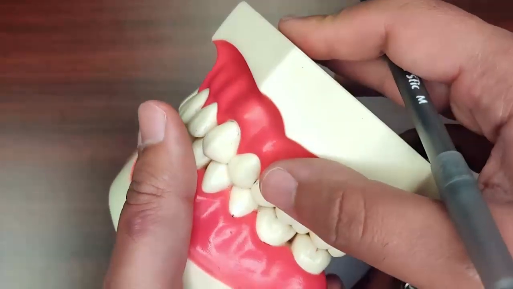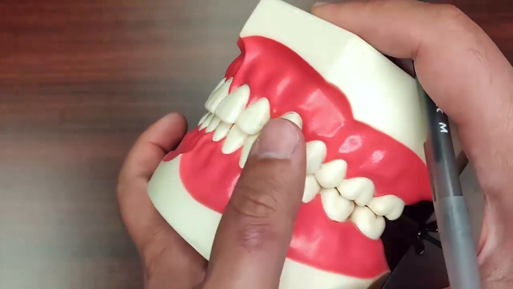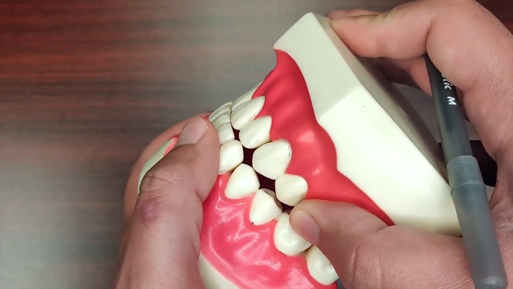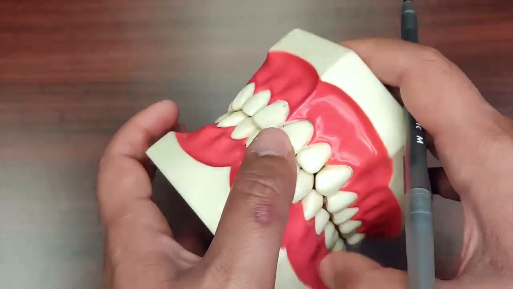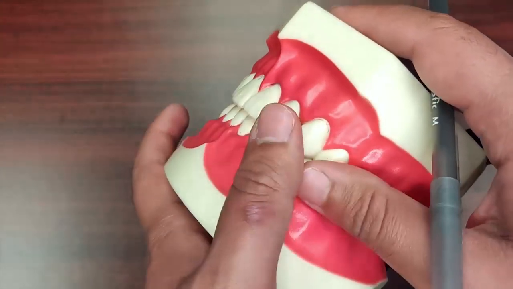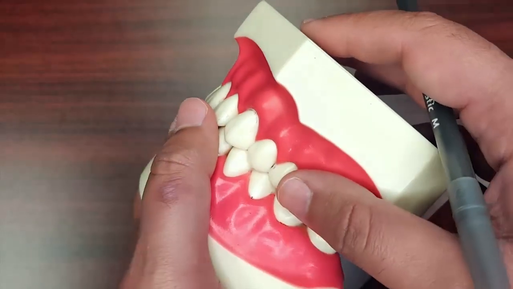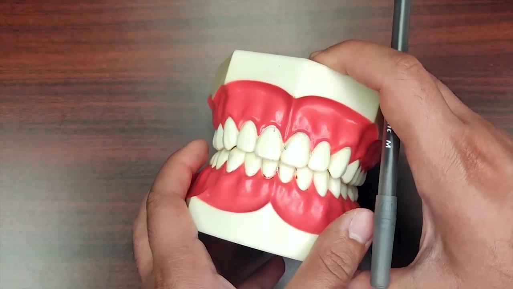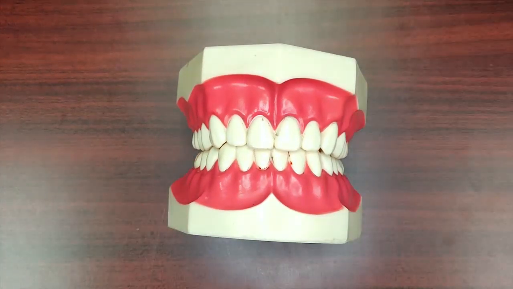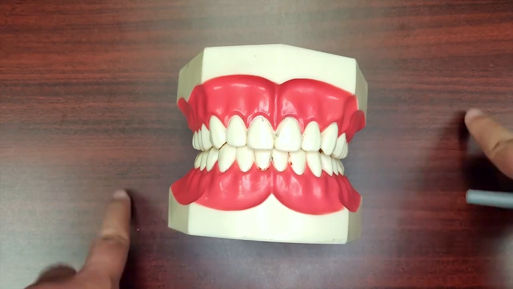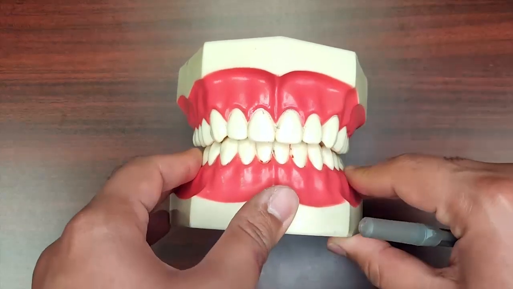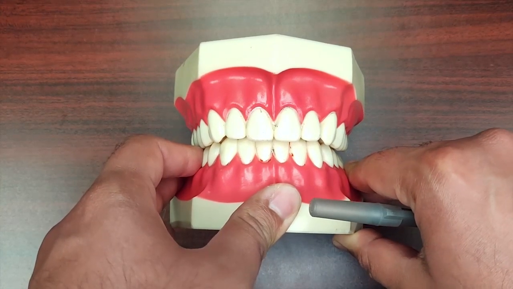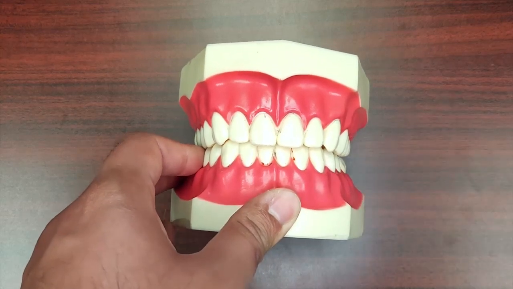The pseudo class 3 malocclusion is also called a false malocclusion or a postural malocclusion, which occurs when the mandible shifts anteriorly during the final stages of closure due to a premature contact of incisors or the canines. Forward movement of the mandible during jaw closure can also result from a premature loss of deciduous posterior teeth. So like we said, there's 2 subdivisions. The first one is a true one, which is a skeletal one. And the second one is a pseudo class 3 malocclusion, which is a false or postural one.